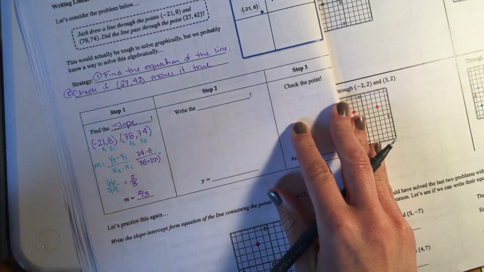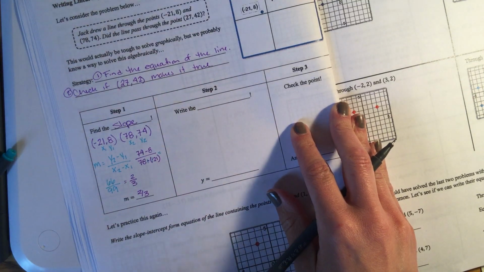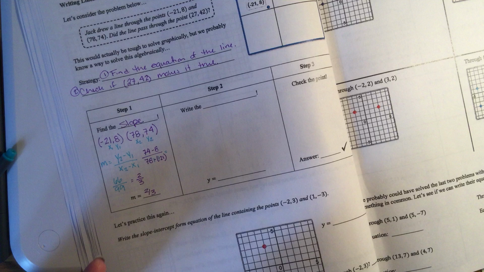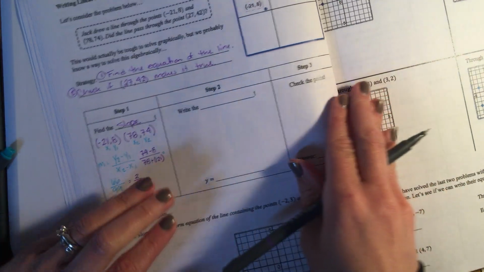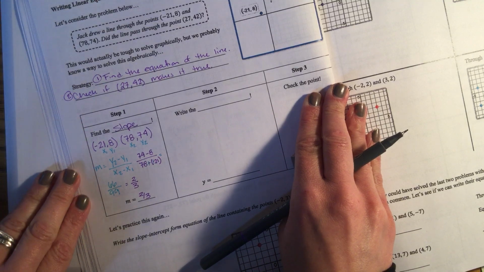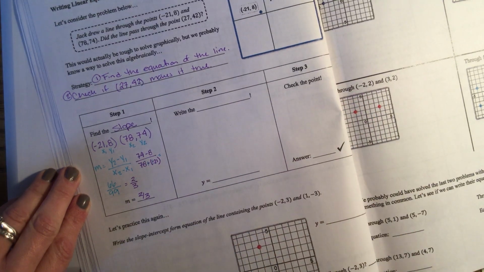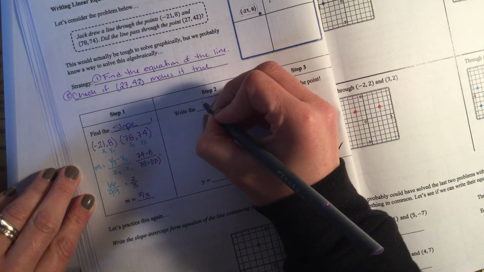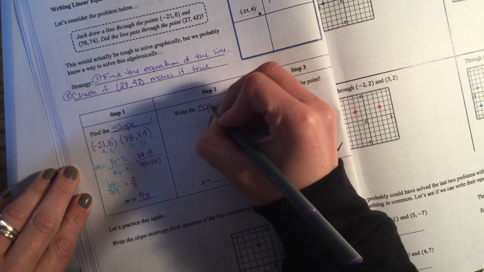So it says write the equation. Now you can either use point slope form or you could use slope intercept form and solve for that intercept. It doesn't really matter which one you use, whichever one you practiced Monday and got more comfortable with. So you are going to write the equation right now.